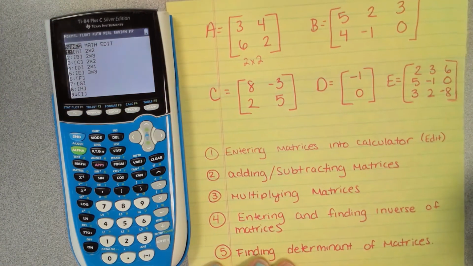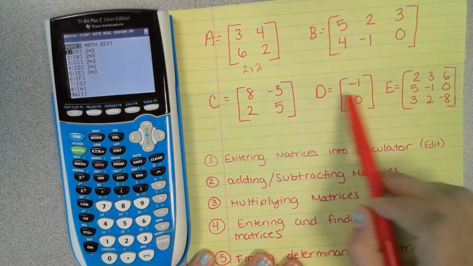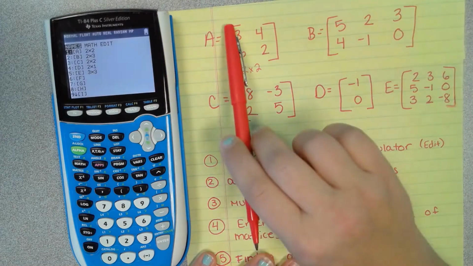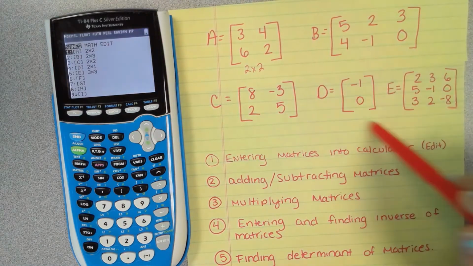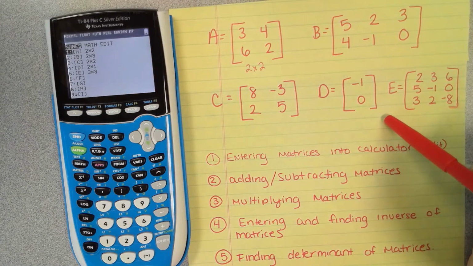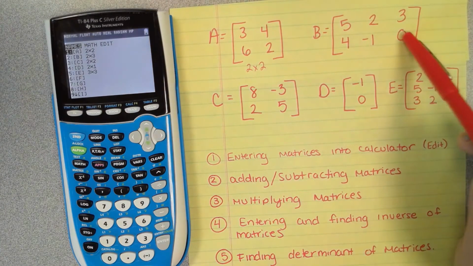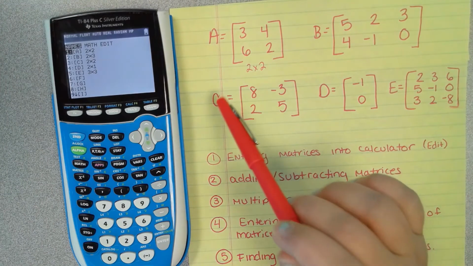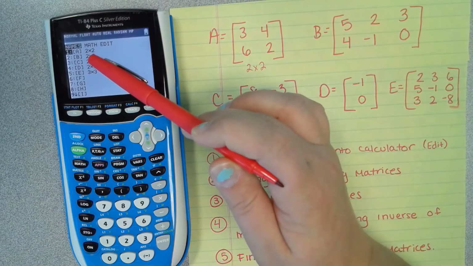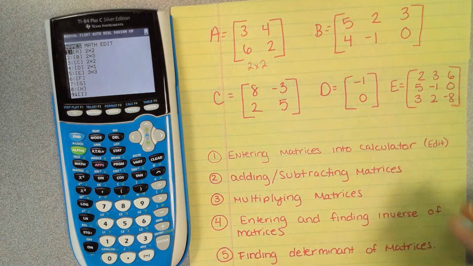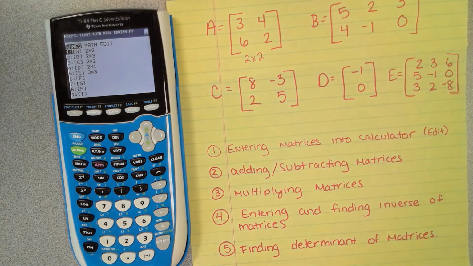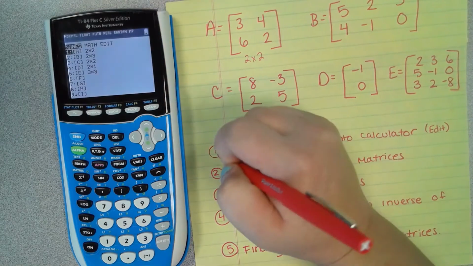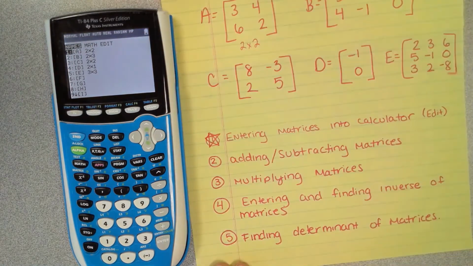Sometimes you only need to put 2 of them in. Sometimes they're labeled different letters. So let's say you were doing just an operation with A and C. Let's say you were just adding A and C and you didn't have to do anything with these 3 matrices. We wouldn't bother entering these 3. We'd just maybe relabel this one as B and enter it in the B spot. As long as you know which ones you put where, it really doesn't matter where you put the matrices. Just remember what you called them. So that is entering matrices in the calculator.